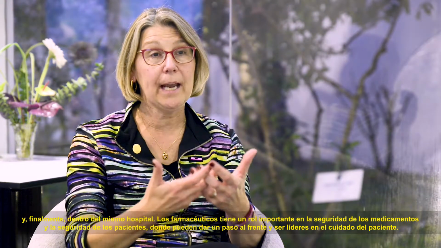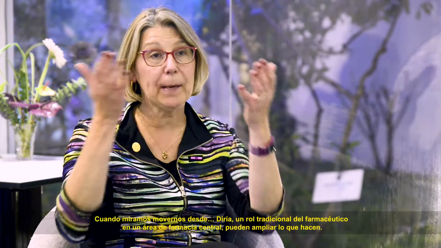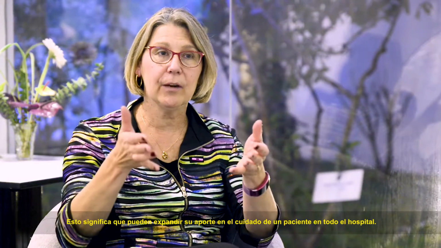And then within the hospital itself, pharmacists have a major role in medication safety and in patient safety, where they can step forward and be leaders in the care of the patient. So when we look at moving from, I will say, more of a traditional role of a pharmacist in a central pharmacy area, they can expand what they do, which means they expand their input in the care of the patient throughout the hospital.